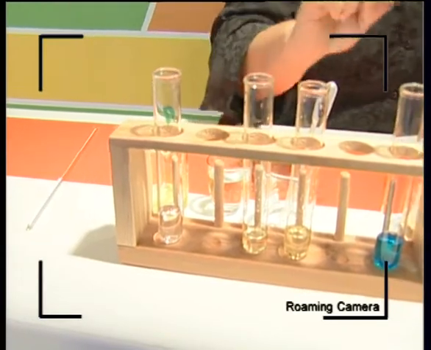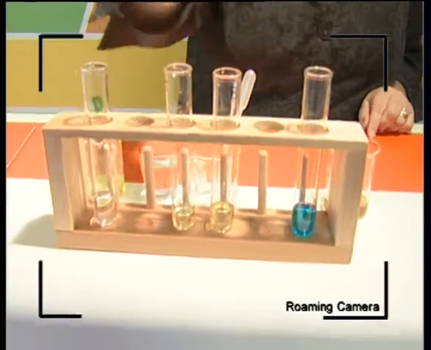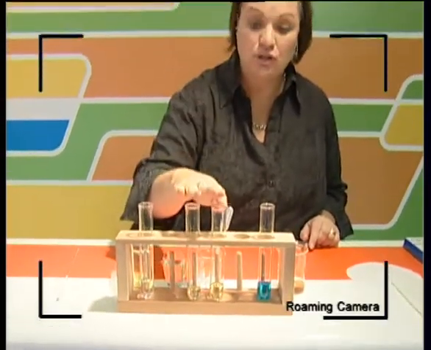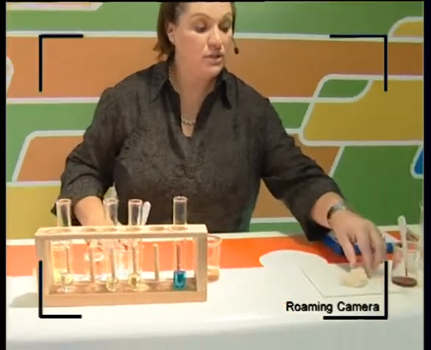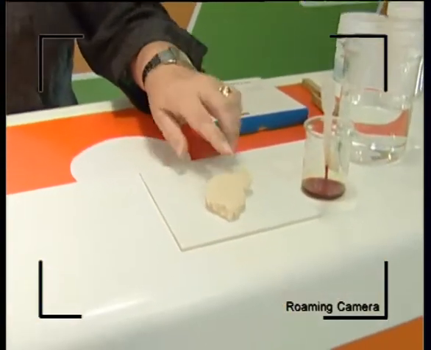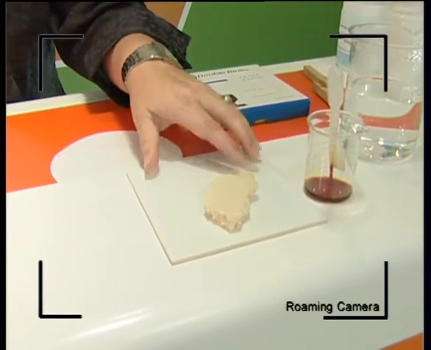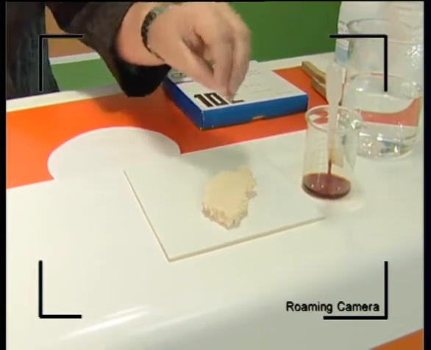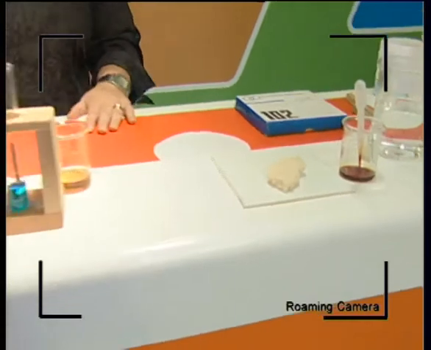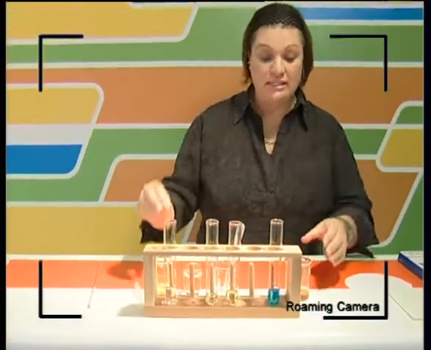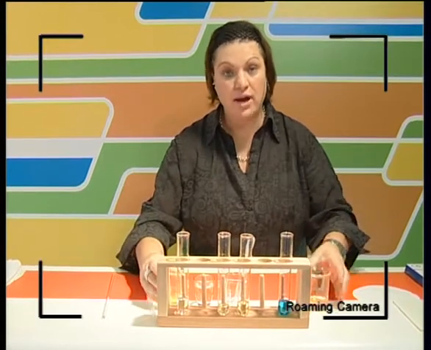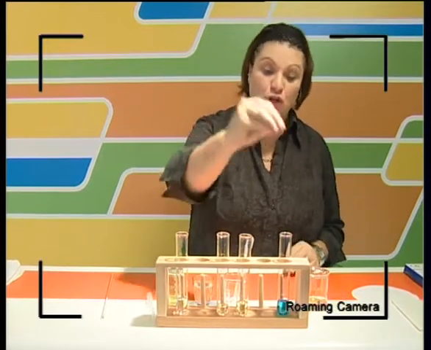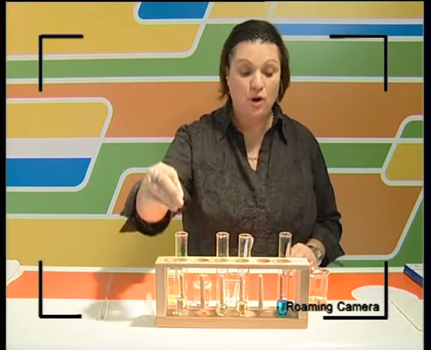So look at my aim, what am I going to do to test for glucose, to test for lipids, to test for proteins, and over here you'll see on this tile, I've got a piece of bread there, and that is going to be for testing for starch. So those are my aims, the 4 things. I've got 4 different food types, and what I'm going to do is see if glucose, fat, protein, and starch are present in that.